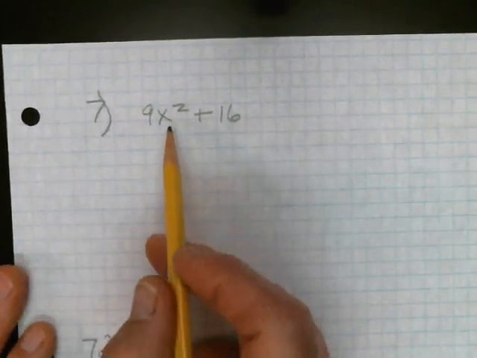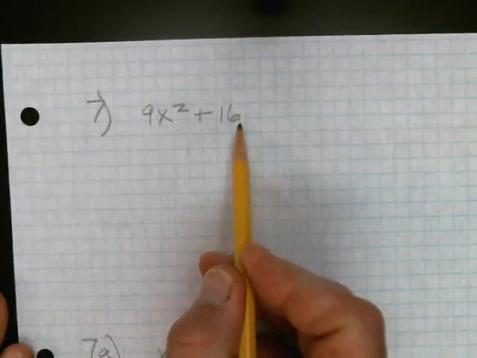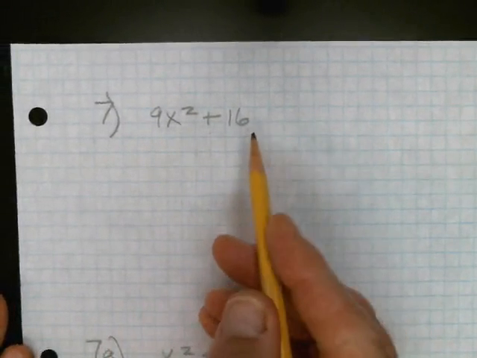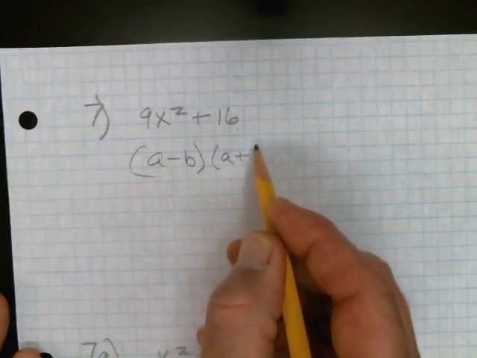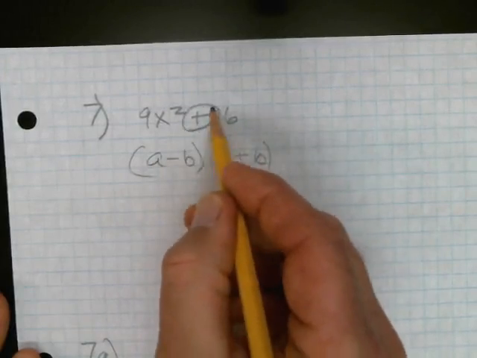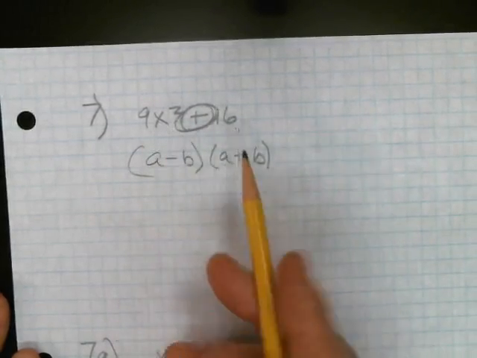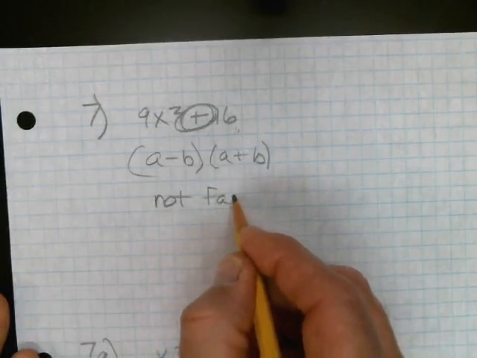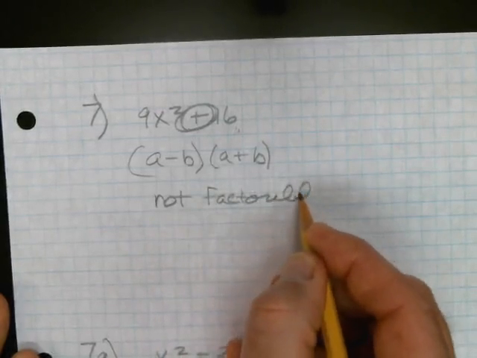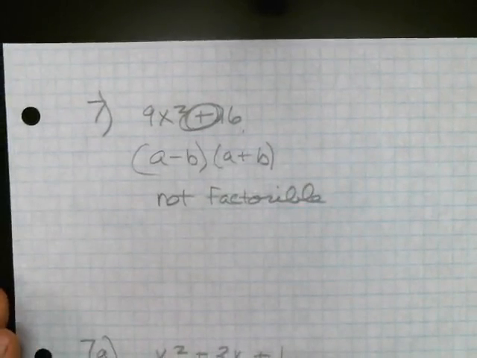Now we're going to go to a couple here that we can't really factor. Because I'm going to look at this and say, oh, perfect squares, but for this to be an a minus b, a plus b situation, this has to be negative. Nothing I can factor out, so this is not factorable. Hopefully I'm spelling factorable correctly.